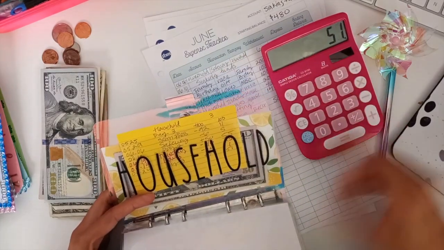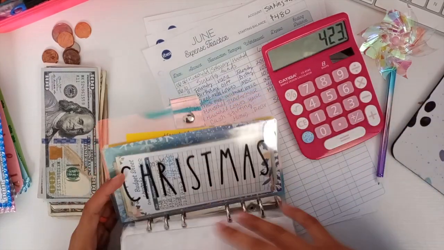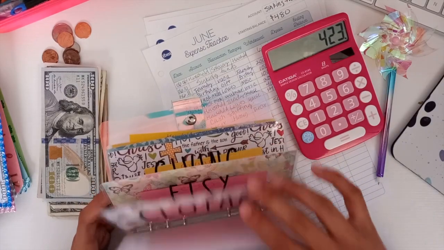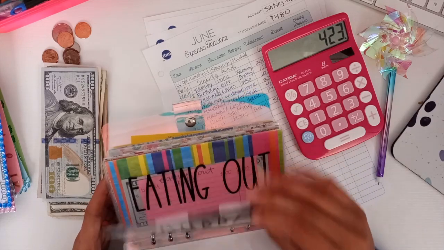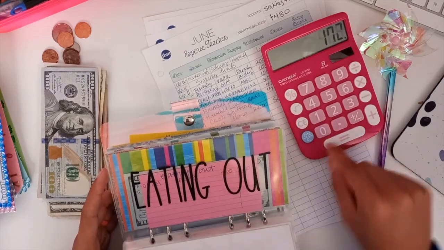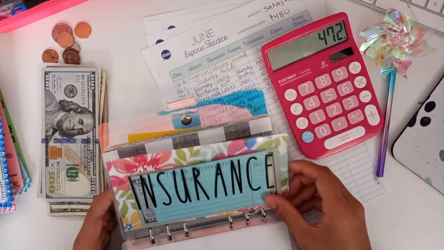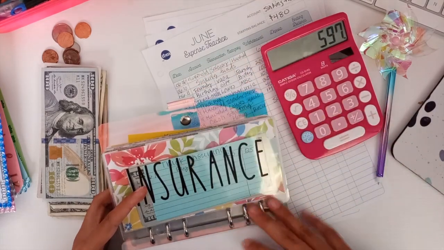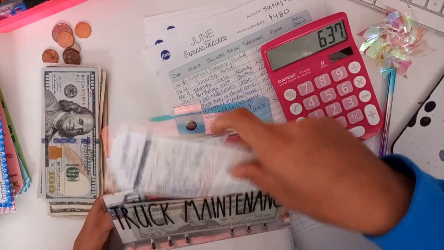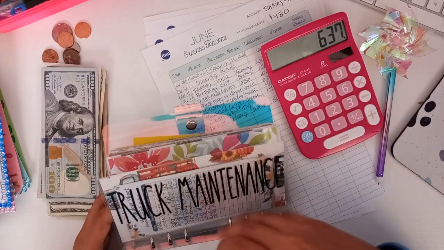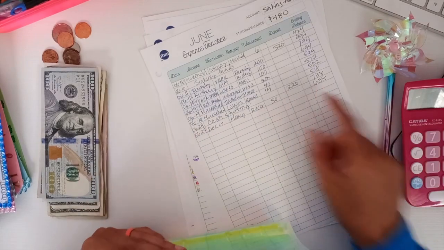So I got 51 plus, I have 372 for my Christmas fund. Don't have anything for Etsy, coffee, clothes, decor. I have 100 in eating out. I do have money for my husband, but I'm not tracking that. 125 in this sinking fund because it's more of a cash envelope for him. Plus 40. Probably put this in here. Plus 40, nothing in birthdays. Okay. So, see you guys, I'm off a bit.